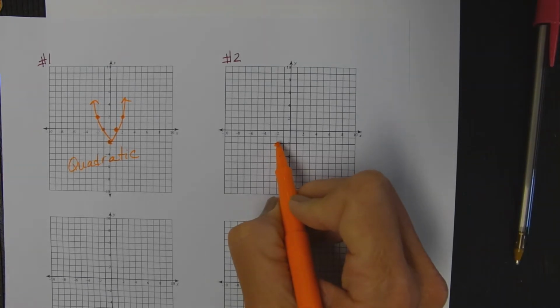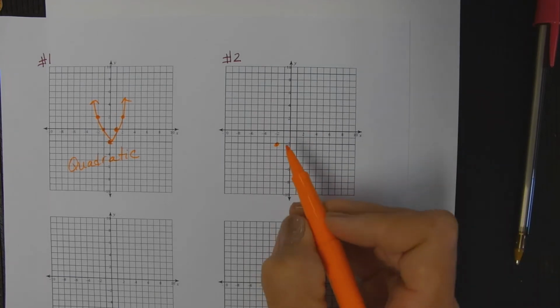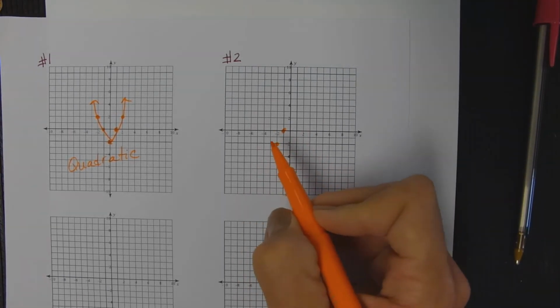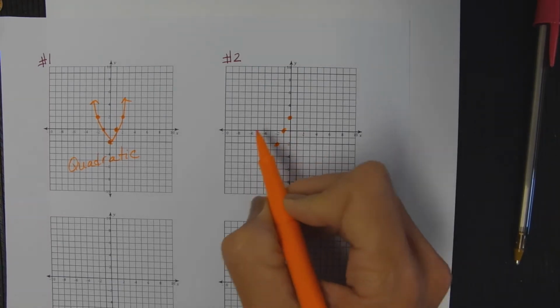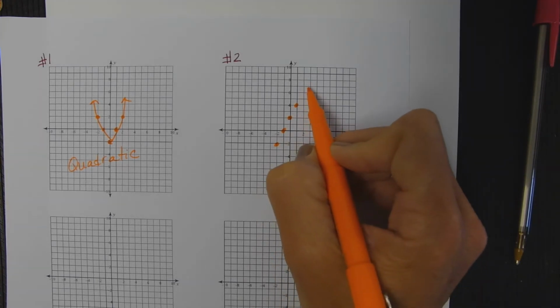Who's got, what is number 2? What does that look like? Yes, linear. The points are -2, -2, -1, 0, 0, 2, 1, 4, and 2, 6.